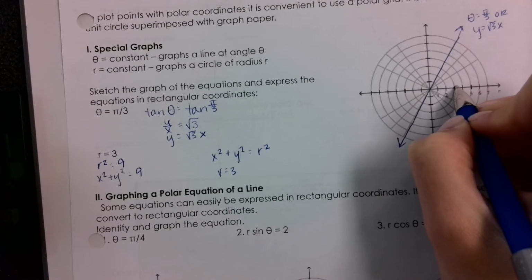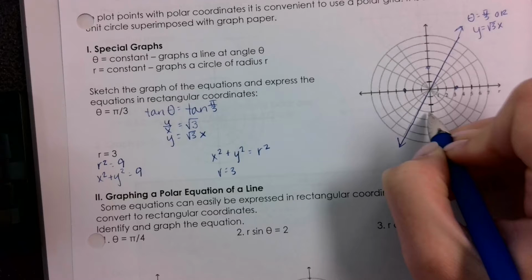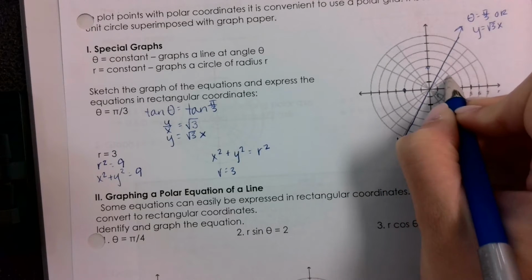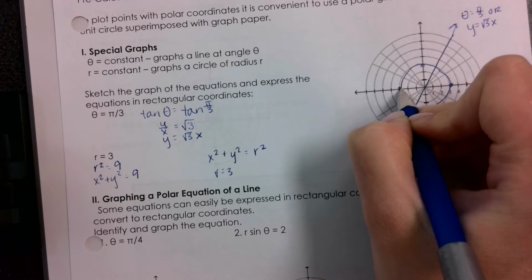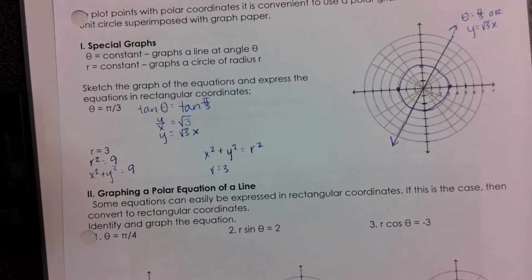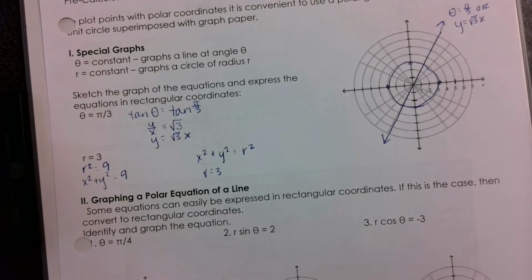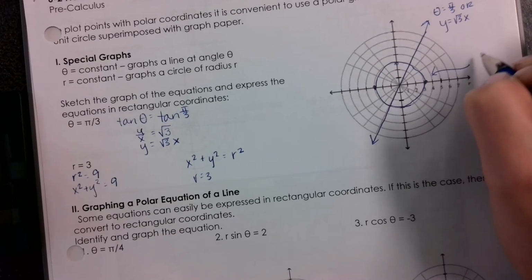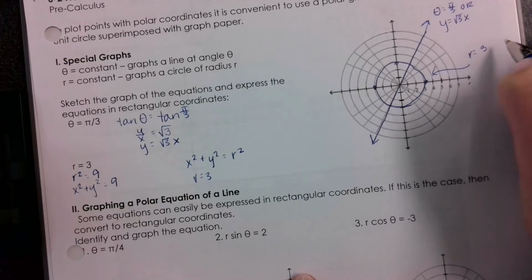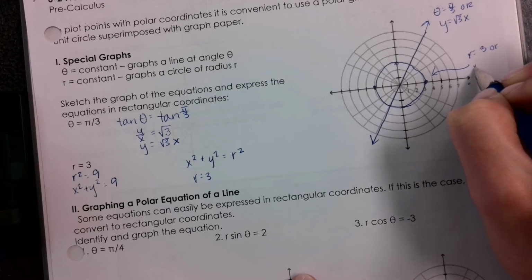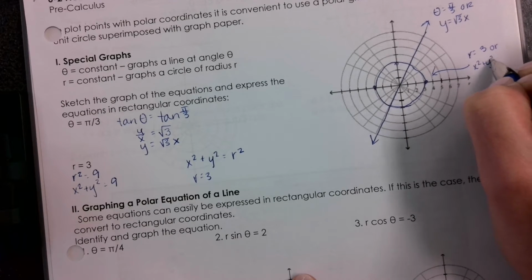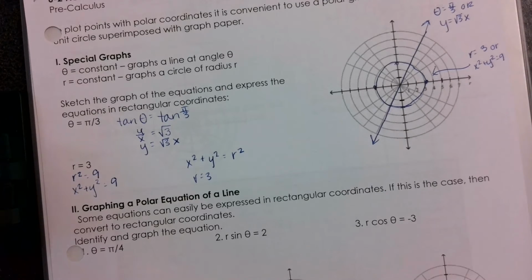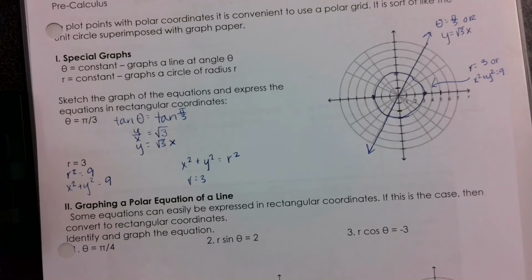So you're just going to go out 3 in every direction and make a circle. But you already have a circle drawn there, so hopefully yours won't be too ugly. And so we'll say that this one is r equals 3. Questions on that one?